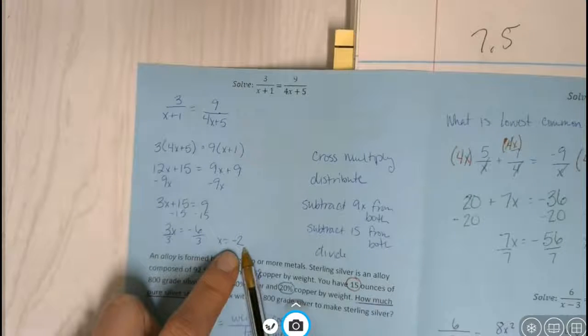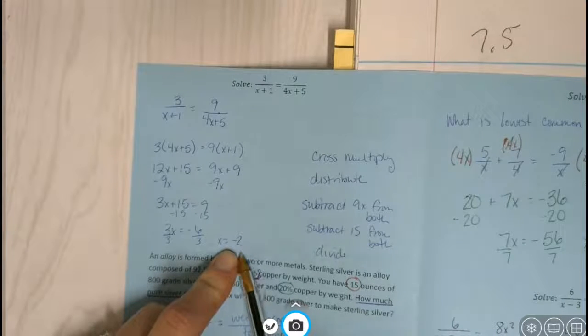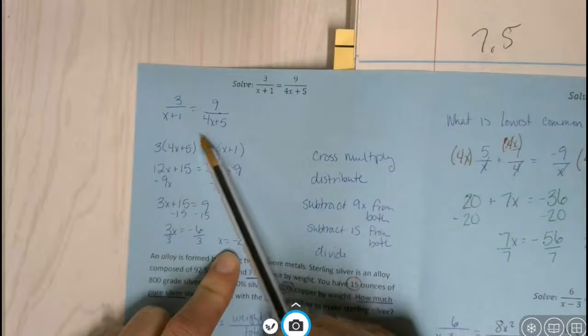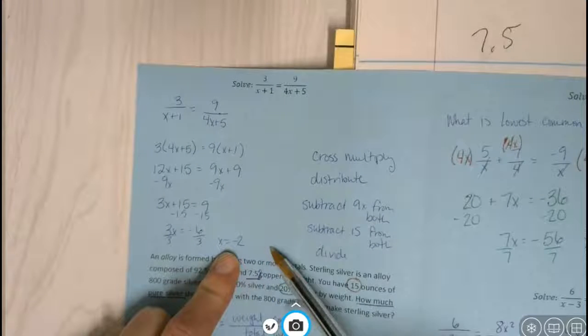Now I just want to double check, because we're dealing with rational equations and expressions, does this work? And all I have to really do is check in the denominators. Will this negative 2 end up giving me a 0 in the denominator? And it won't in either of these, so I know that this one will work.